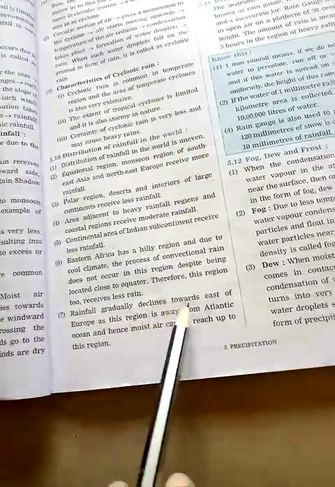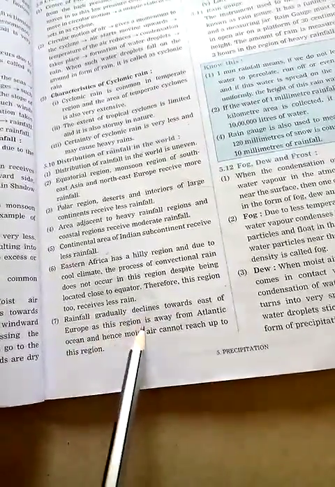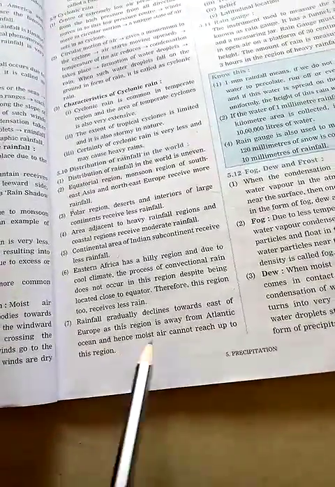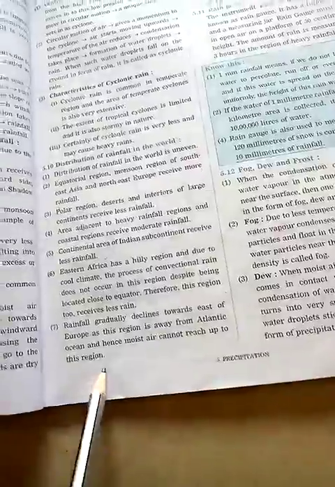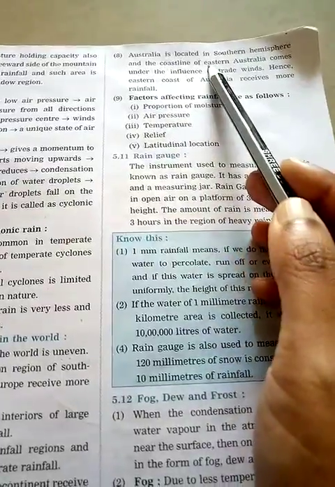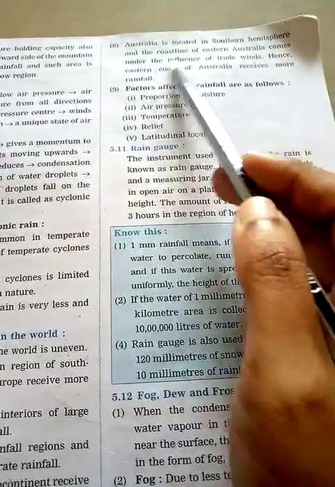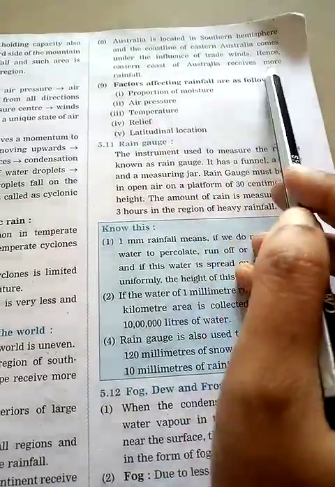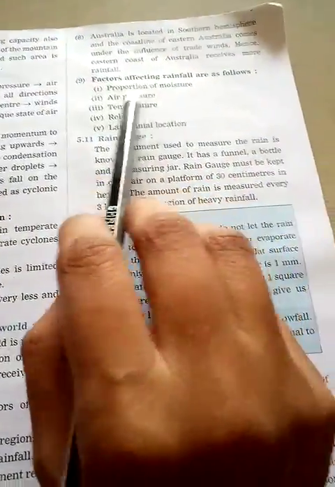Rainfall gradually declines towards east of Europe as this region is away from Atlantic Ocean, and hence moist air cannot reach up to this region. Australia is located in the southern hemisphere, and coastline of eastern Australia comes under the influence of trade winds. Hence, eastern coast of Australia receives more rainfall.